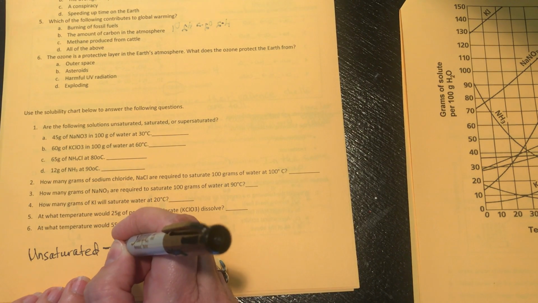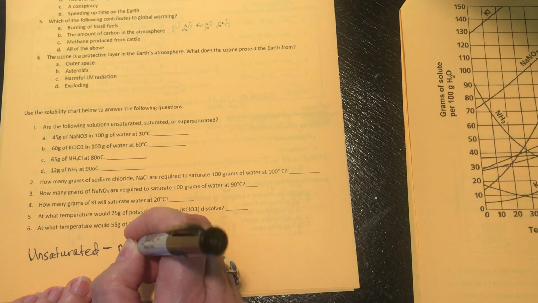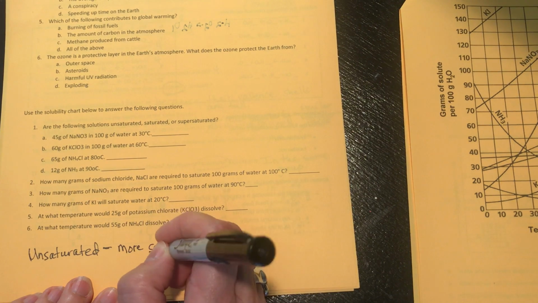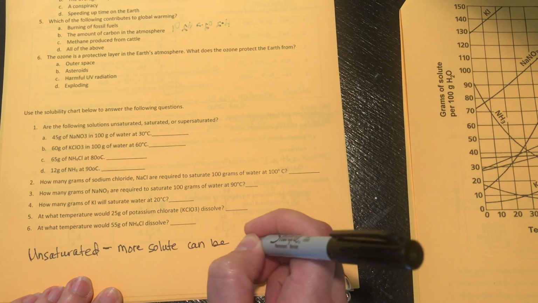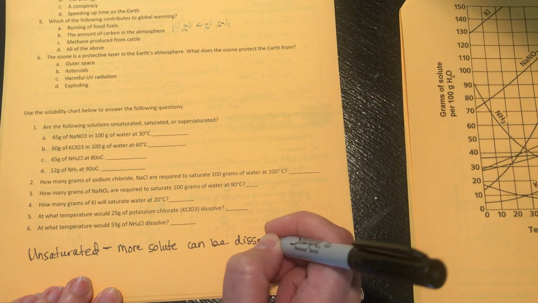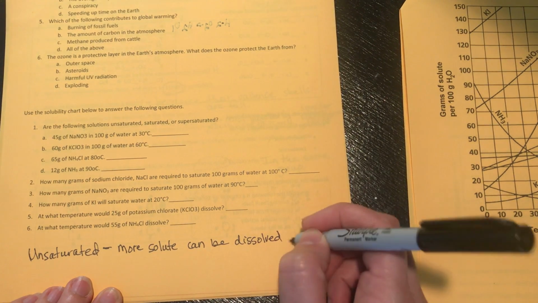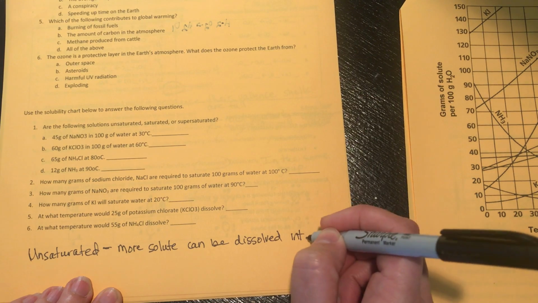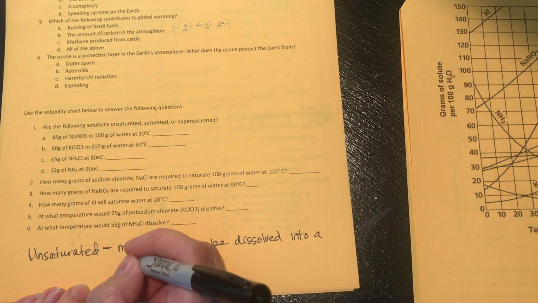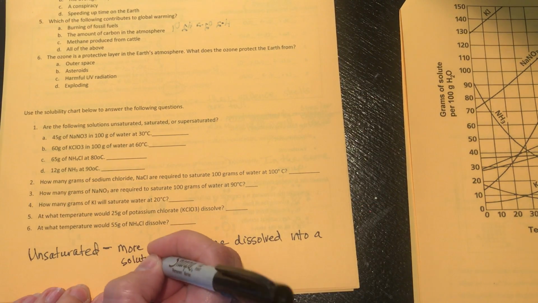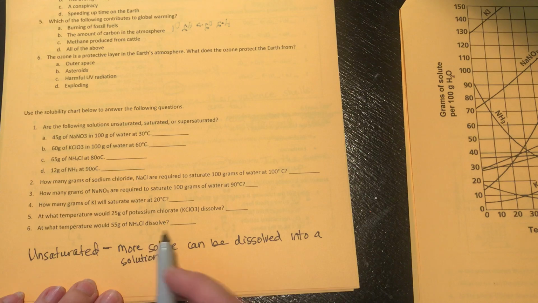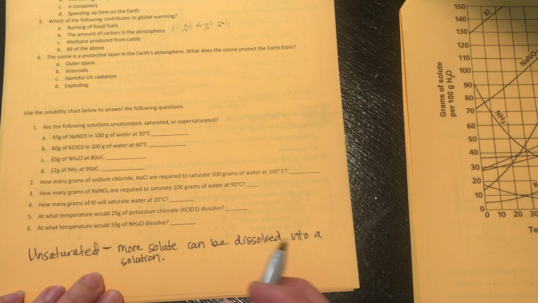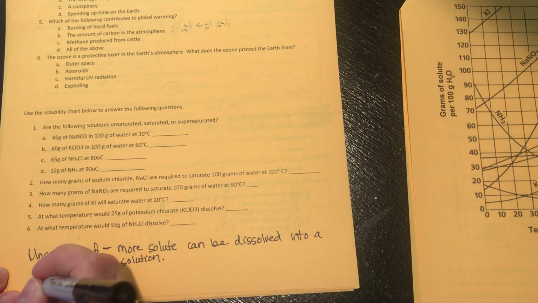Okay, so you can add more solute that can be dissolved into a solution or in a solution. Right? I mean, we can add as much as we want and it'll just settle at the bottom. But unsaturated means you can add more and it will still mix. Okay, it won't settle to the bottom.